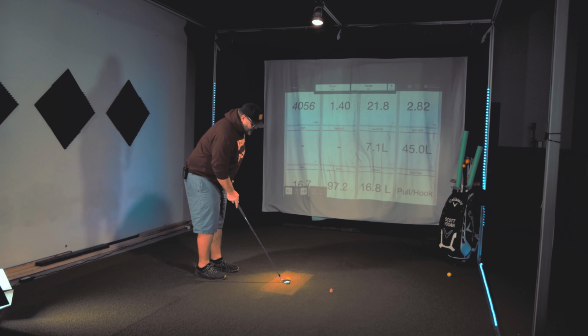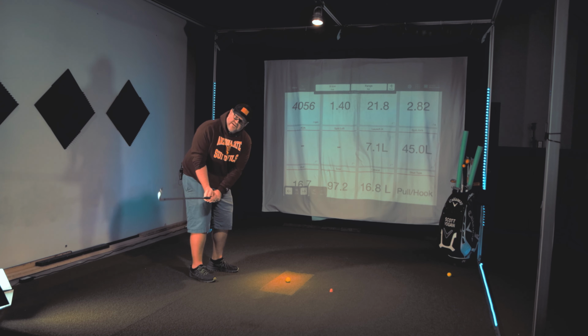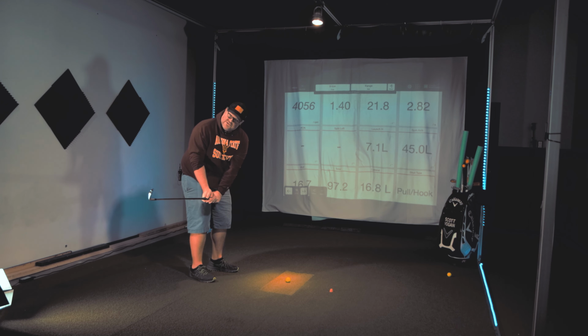Well, when we're looking at a swing, there's 2 places I really think are important to check where the face is. So the first one is when the club gets parallel to the ground, and the next one is when you go through, where's the club when it's parallel to the ground here.